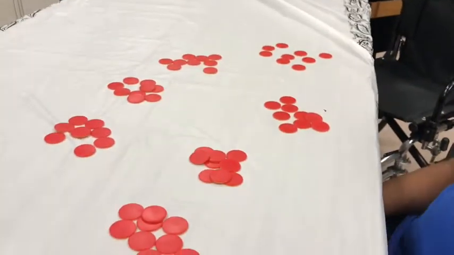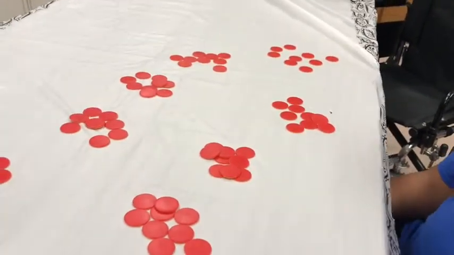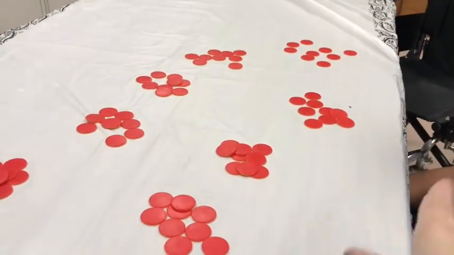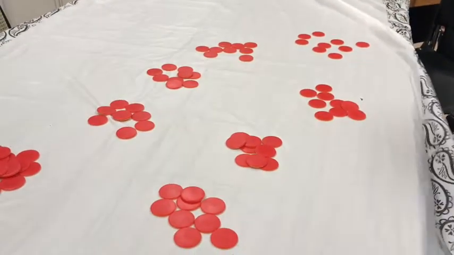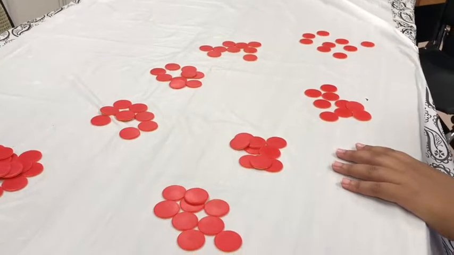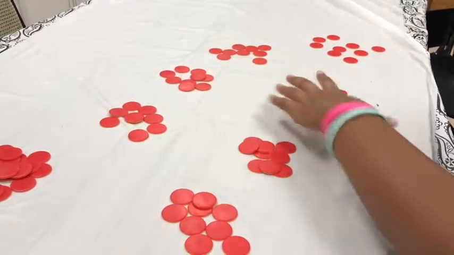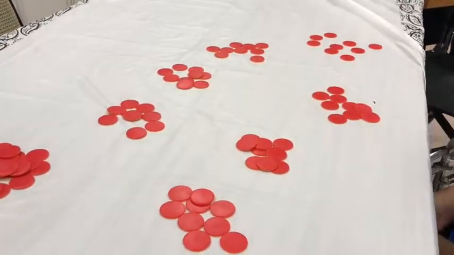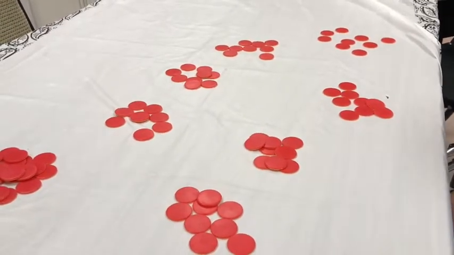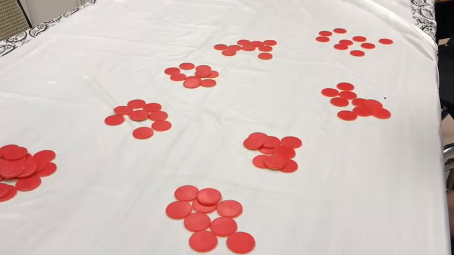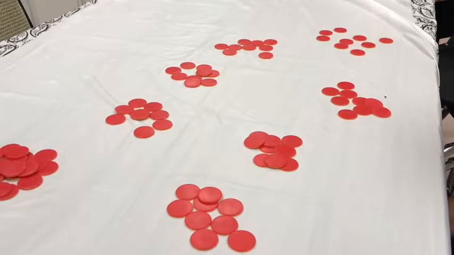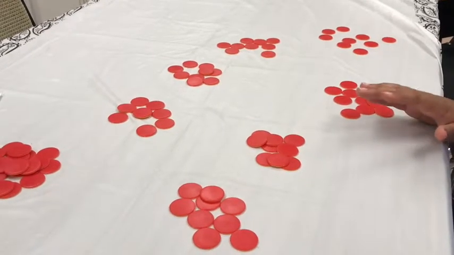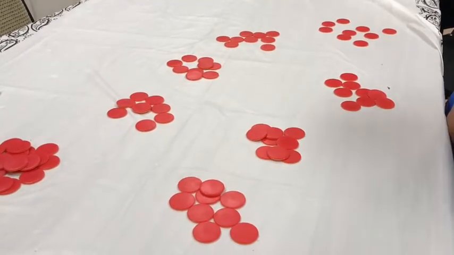So, what can you do to quickly count how many there are here? You know there's 9 in each group, so what can you do now? Add these, that'll be 18. 18 plus 18 is... 8 plus 8 is 16.